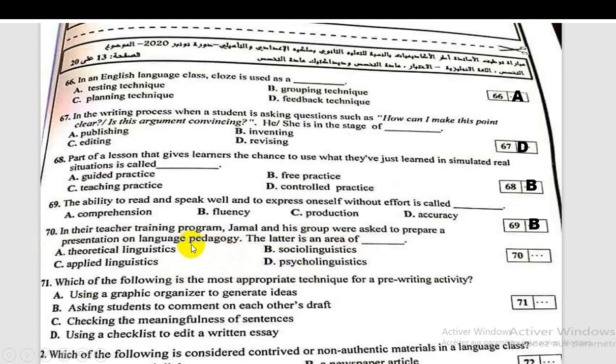The right answer is C, applied linguistics. 71. Which of the following is the most appropriate technique for pre-writing activities?